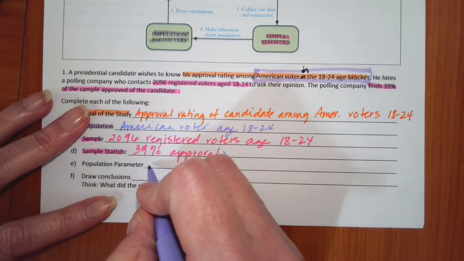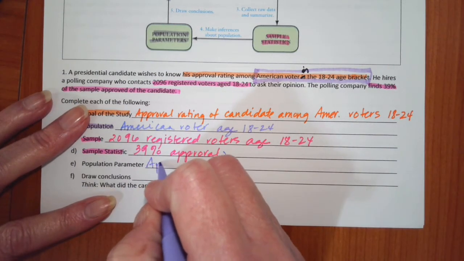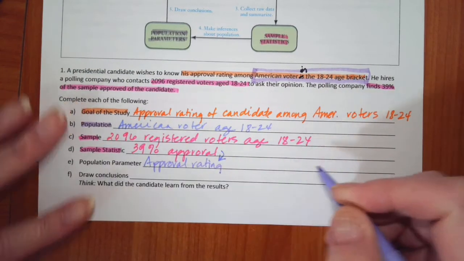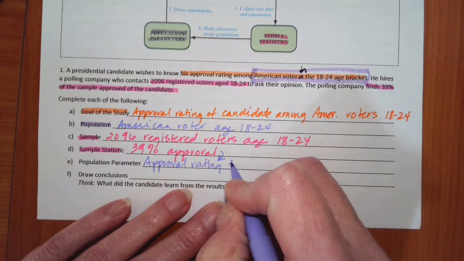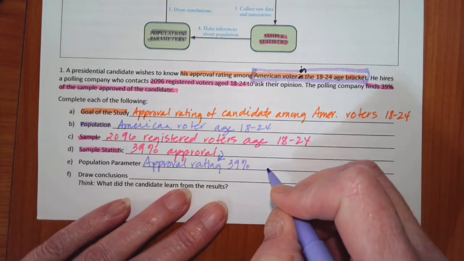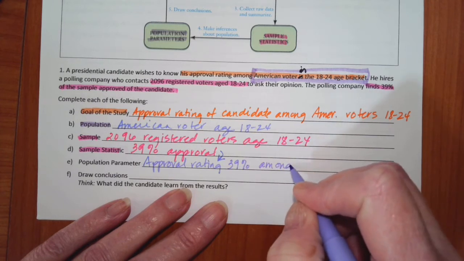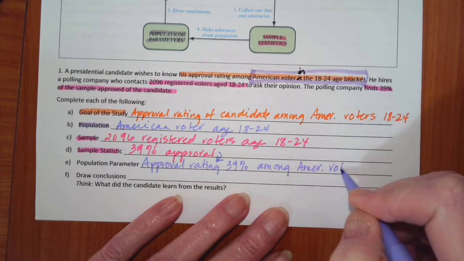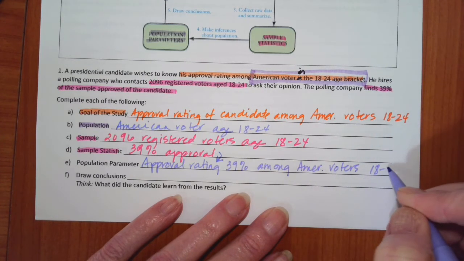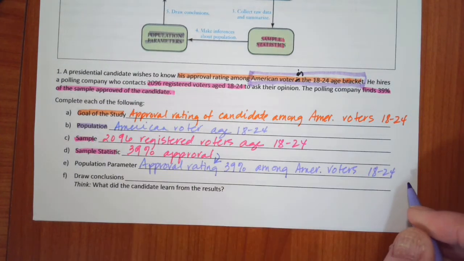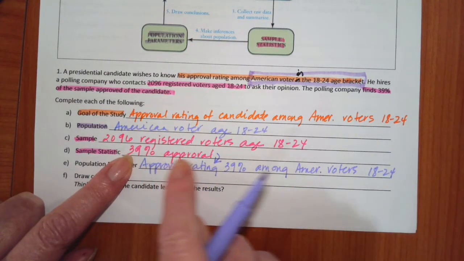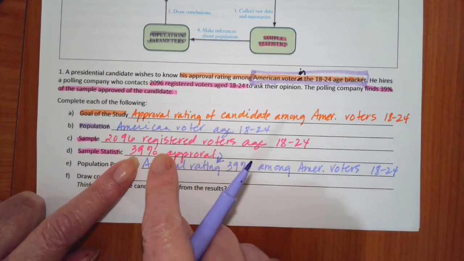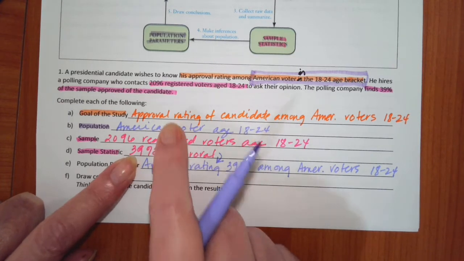So we can infer that the approval rating is 39% among American voters 18 to 24. We found that there was a 39% approval rating for the sample, and we can infer then the 39% approval rating applies to all American voters.